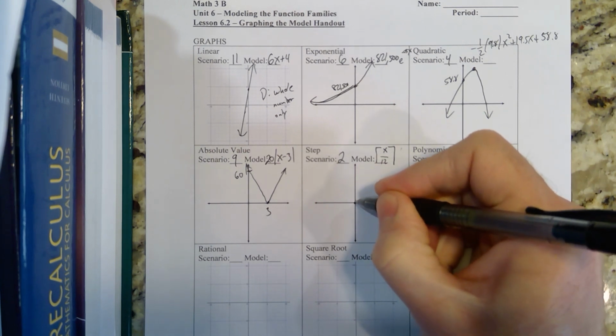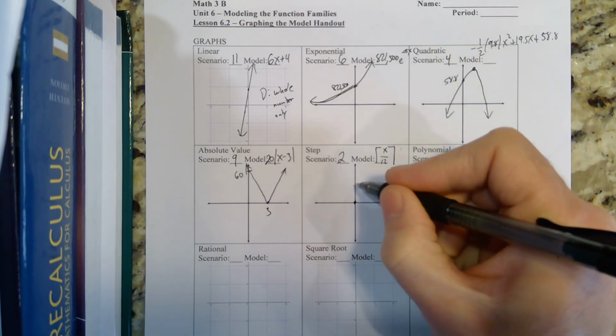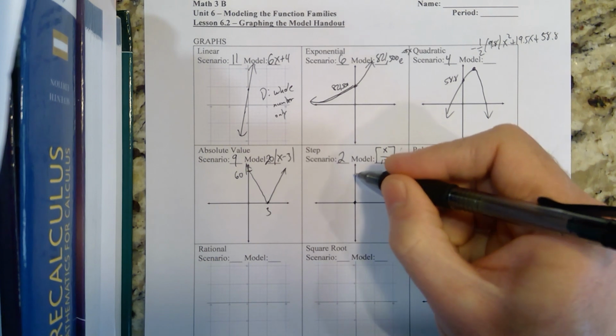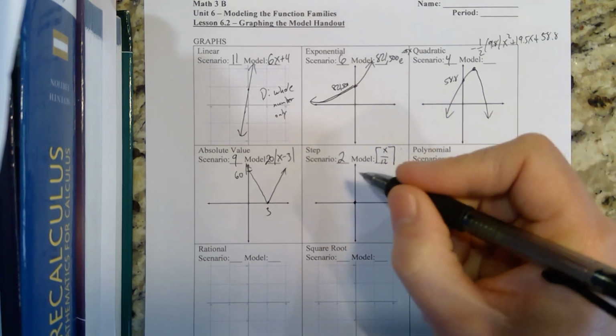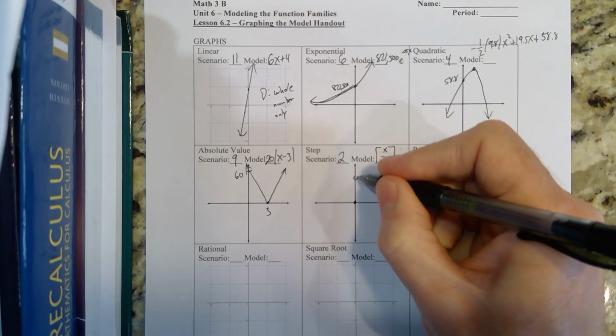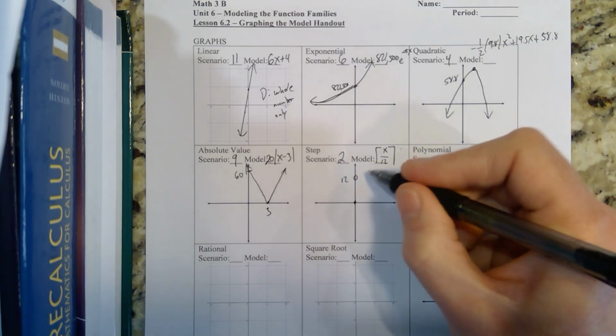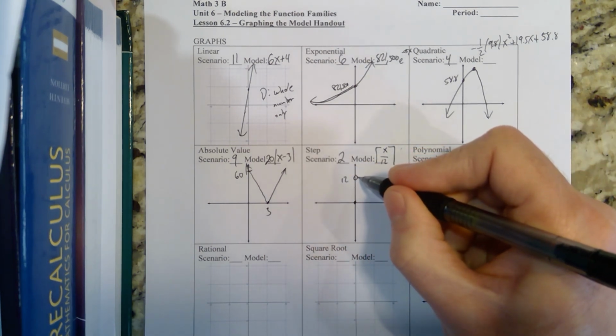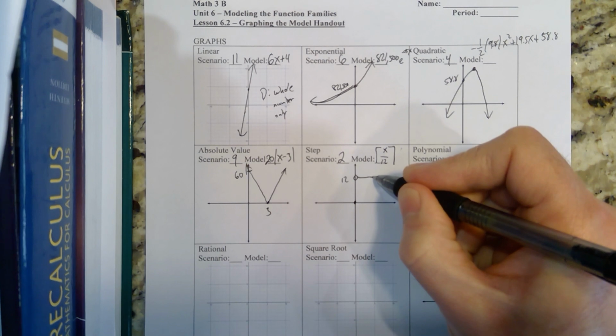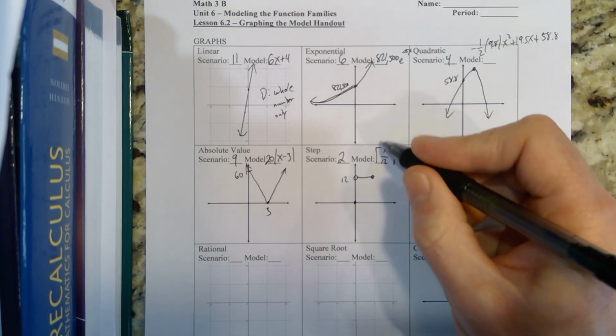Right? We don't need to buy any cupcakes if no one comes. But as soon as we go past 0 guests, as soon as we hit 1 guest, we would jump all the way up here to 12. And then we would hang out there, and then we would jump again.